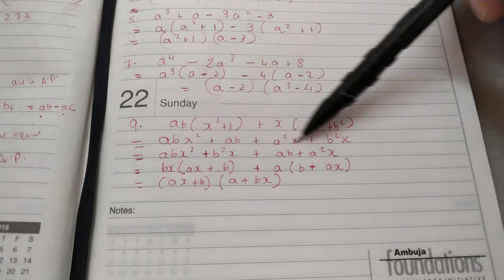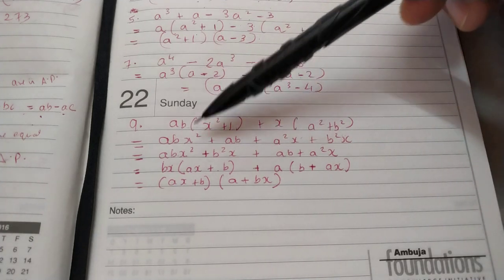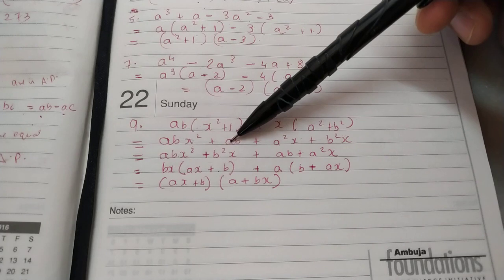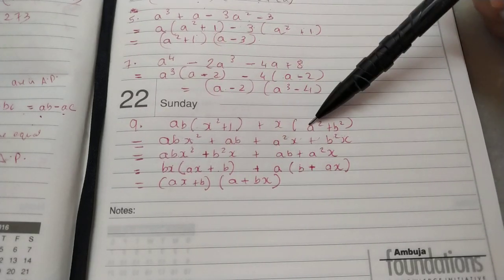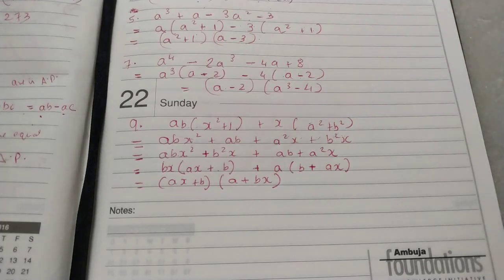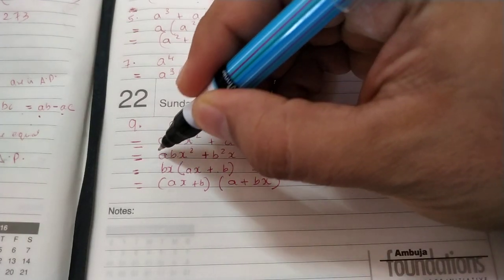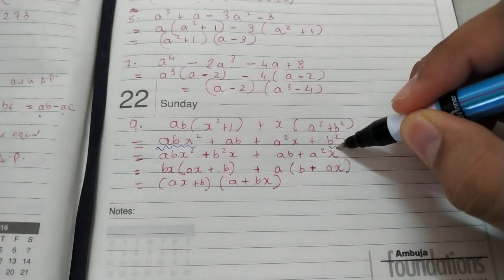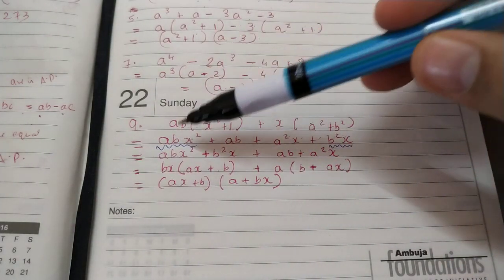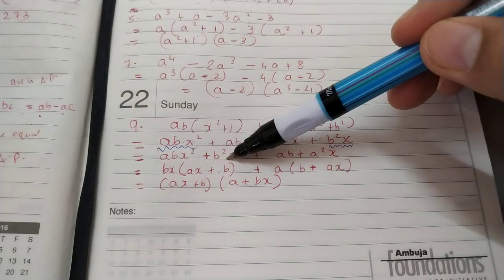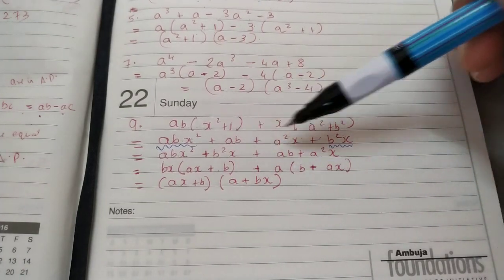Now we have 4 terms, but if you take out ab common here and x common from here, again you will reach this step, so that won't make any sense. Rather, you'll have to rearrange the terms. Let's go for the first term and the last term, although you could try with first and the third also. So I'm taking the first term and the last term together in one group, and the middle terms here.